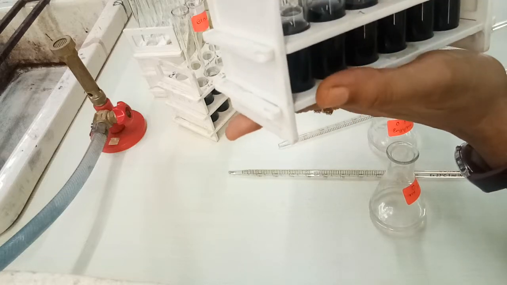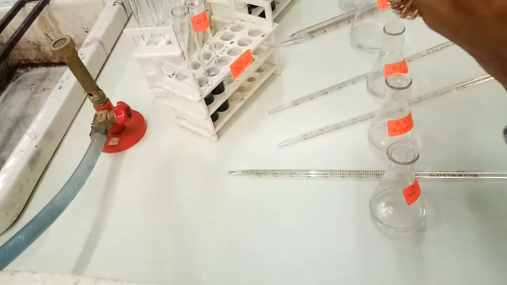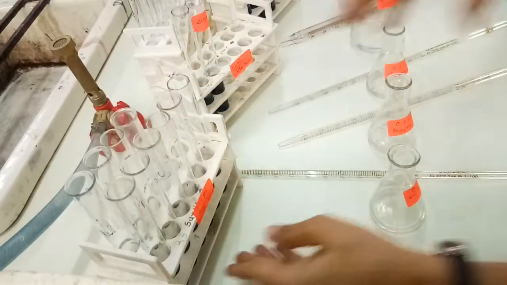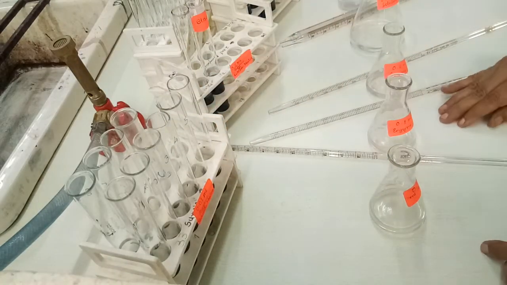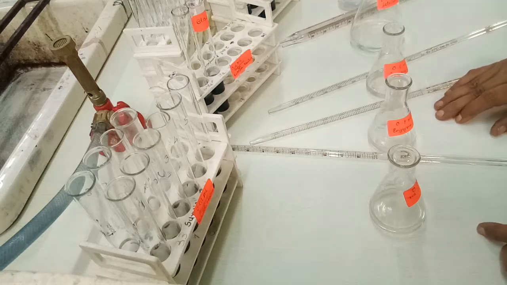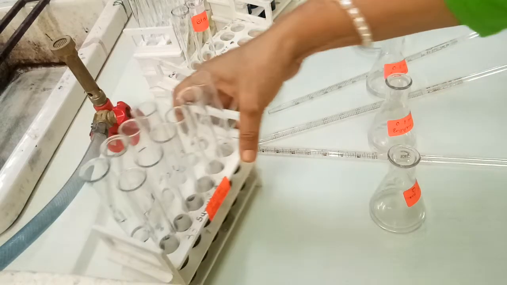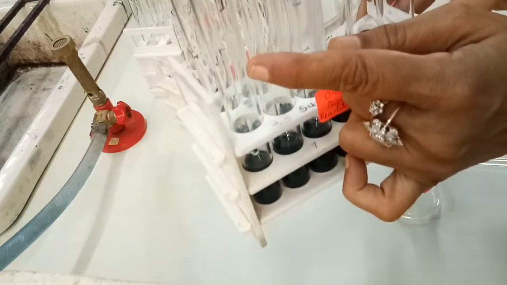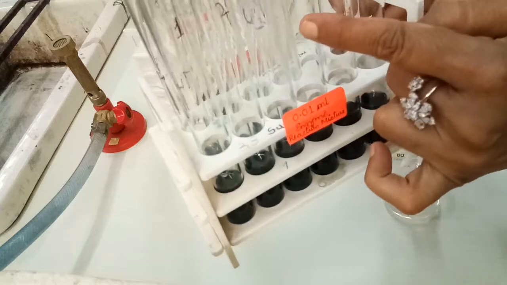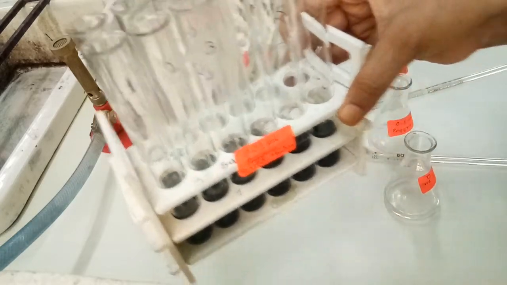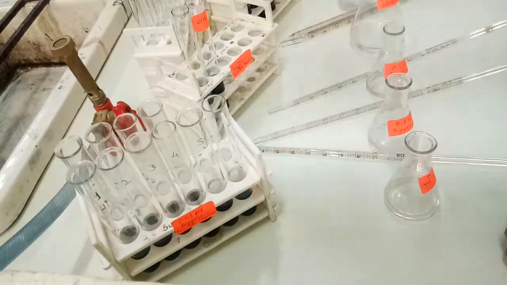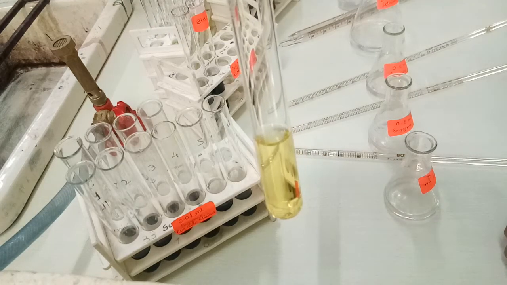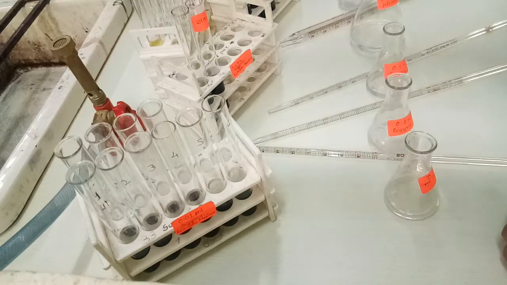In the initial tubes we are not seeing any change in the color. We have done this practical by taking out an aliquot from the reaction mixture after every 1 minute. So we took aliquots at 1 minute, 2 minute, 3 minute, 4 minute, 5, 6, 7, 8, 9 and 10. We added 0.1 ml aliquot to each iodine tube.